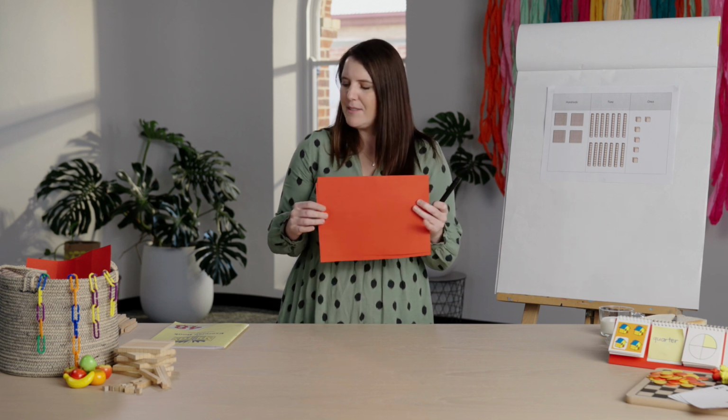Today you will need your learning book, a pencil, and you'll need some paper. I have some coloured paper here. If you don't have coloured paper, that's okay. White paper is fine. We're going to start with a number talk.